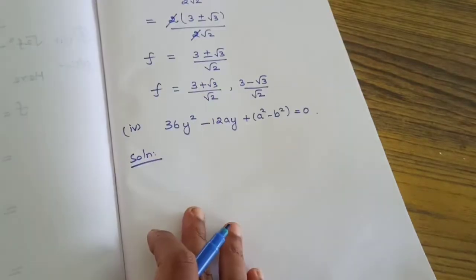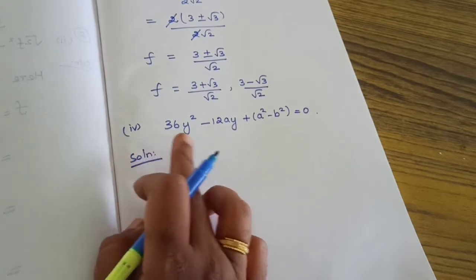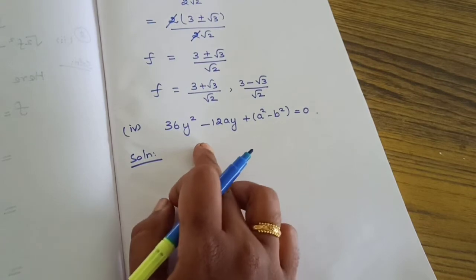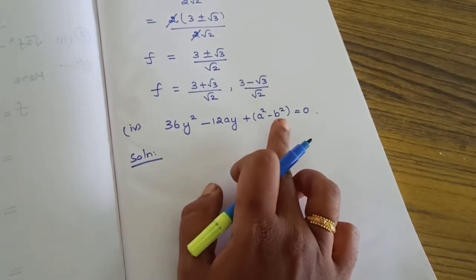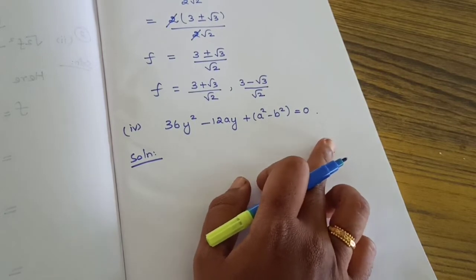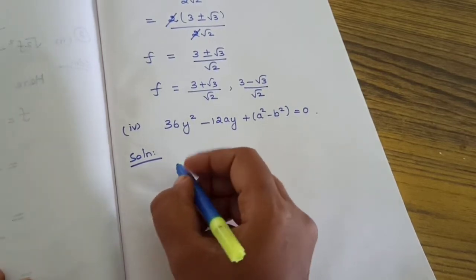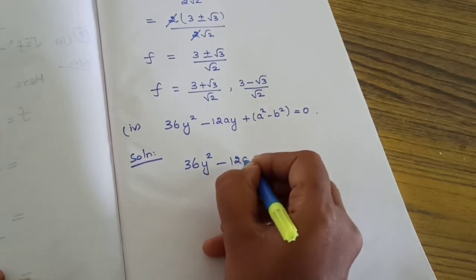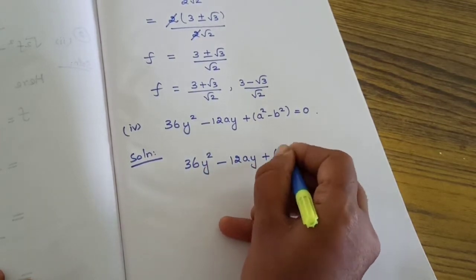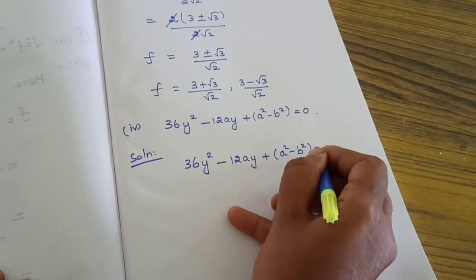That's all. Okay. Shall we solve one more problem? That is the fourth problem: 36y square minus 12ay plus a square minus b square equal to 0. So first thing, we need to write the question: 36y square minus 12ay plus a square minus b square equal to 0.